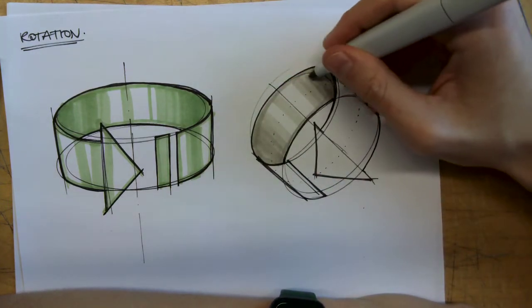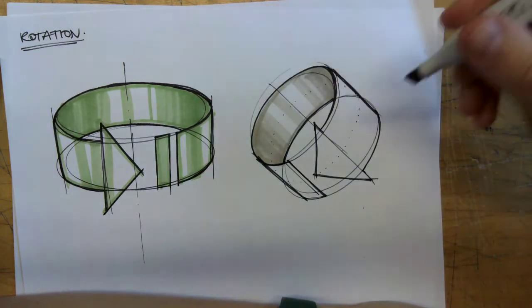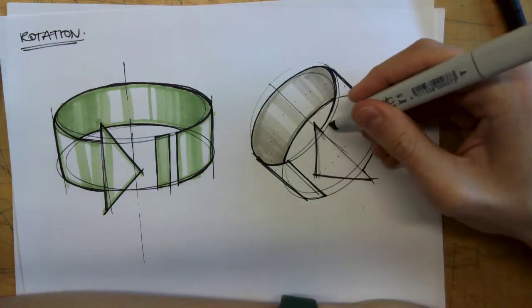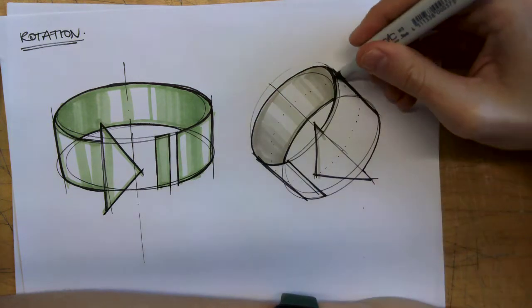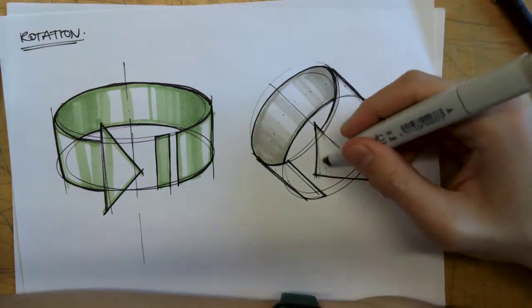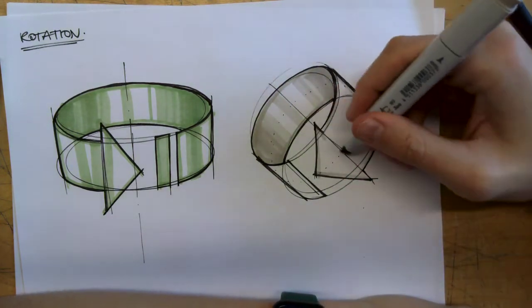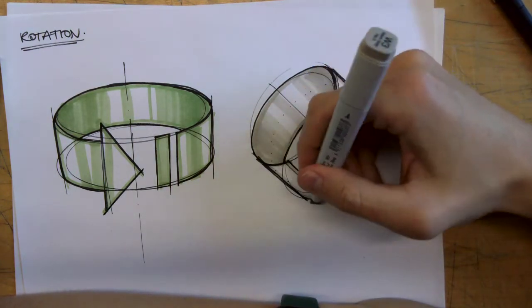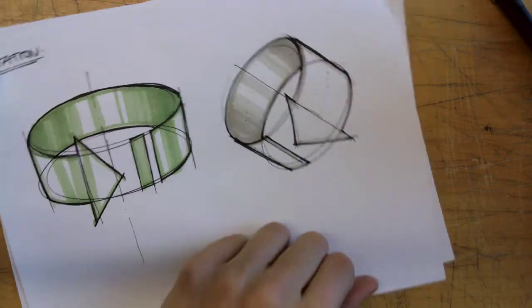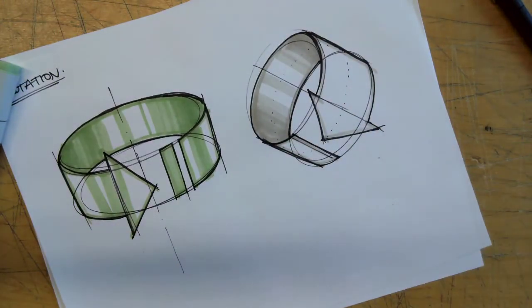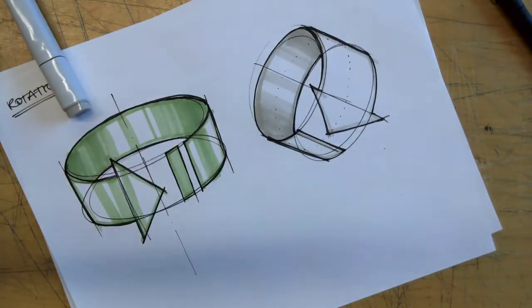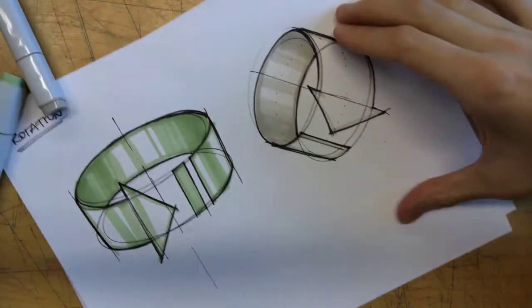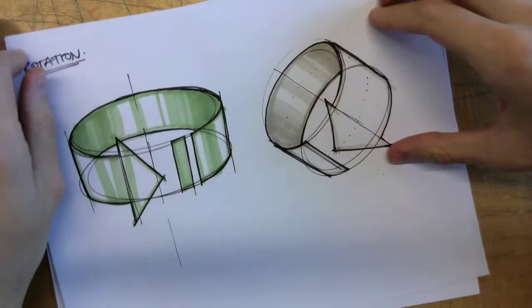Go over them a little bit, blend them out. That looks nice. Do it again on this side. Nice. Let's keep it minimal there. We don't have to do anything on the outside of it, just the inside. So there you go. That's how these guys look.